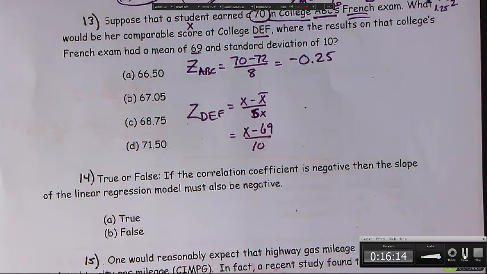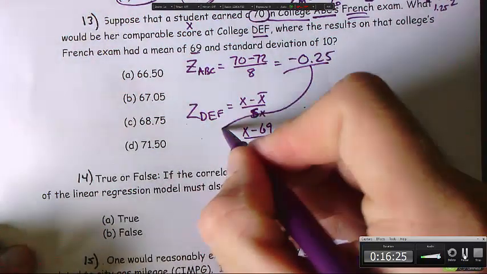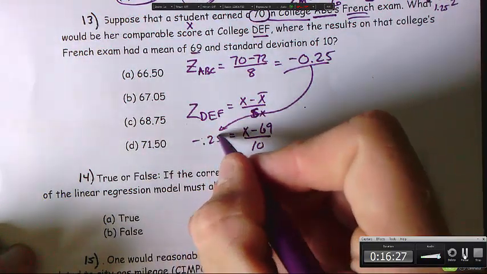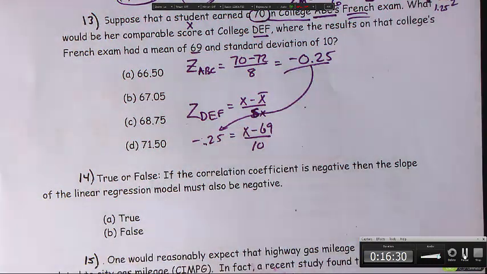So if she got a z-score of negative 0.25 at college ABC, comparably she would have the same z-score at college DEF. So we take that standardized z-score and plug it in. When you compare, the data has to be standardized, because standardizing eliminates all the other variables except how that person does compared to the class average.